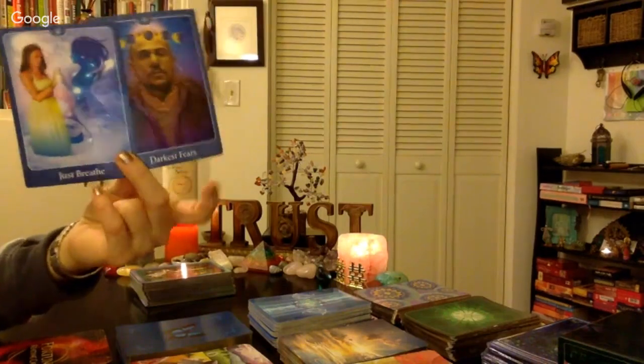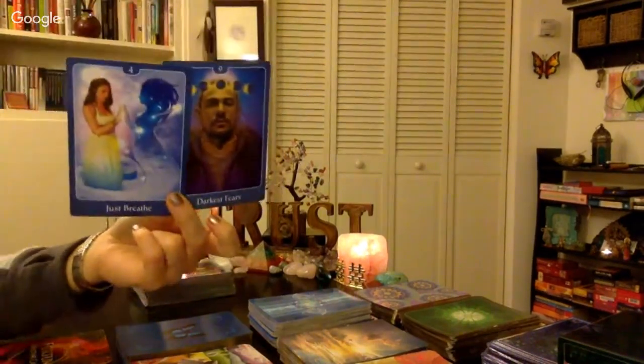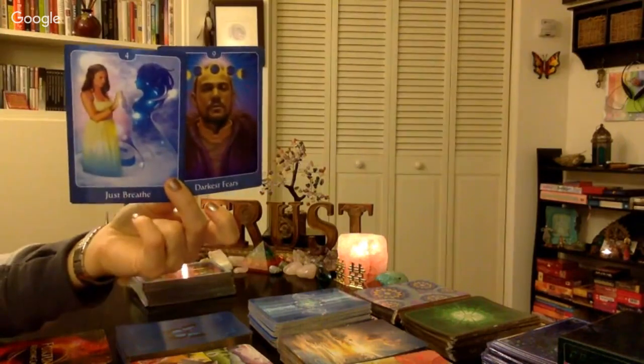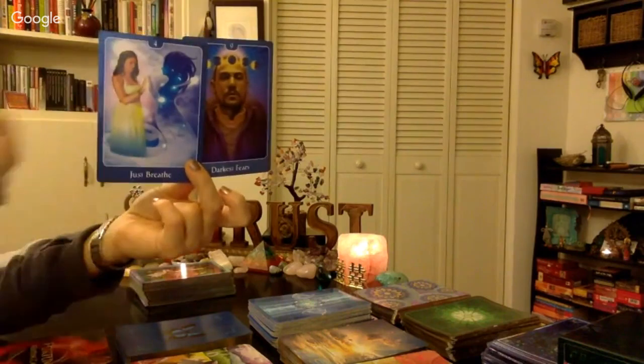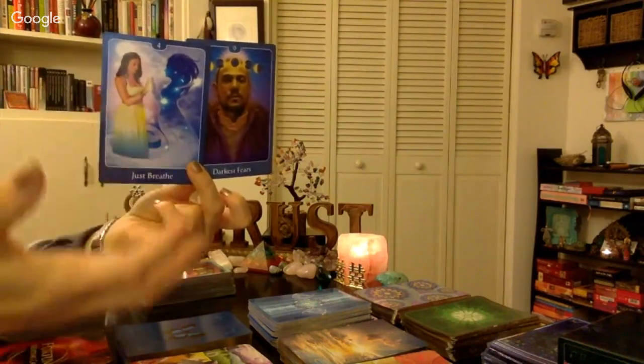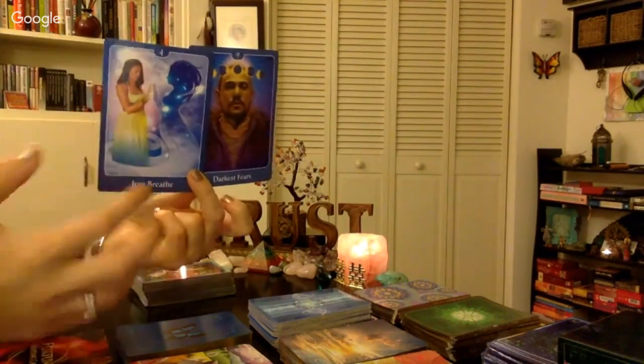This is the 9 of Swords. It says darkest fears, right? And so 9 of Swords is really about overcoming any kind of fears that are creating an obstacle to you manifesting what you want in your life, your dreams, your desires.